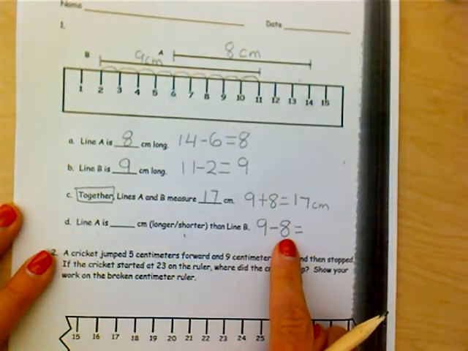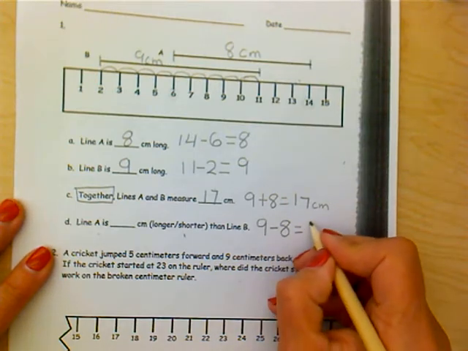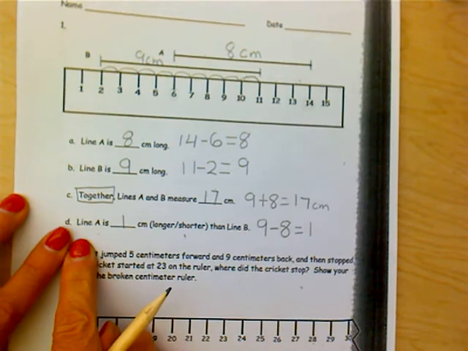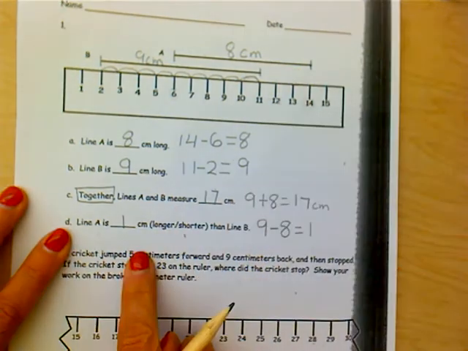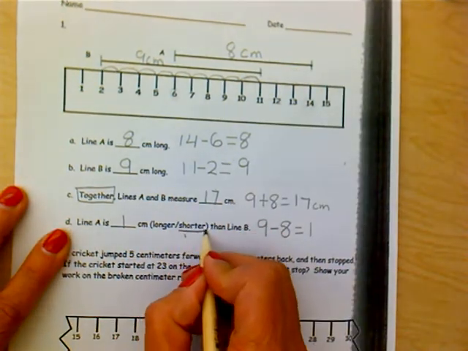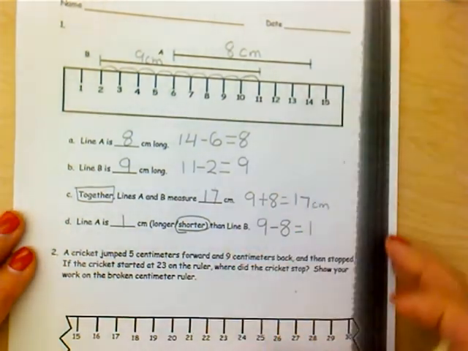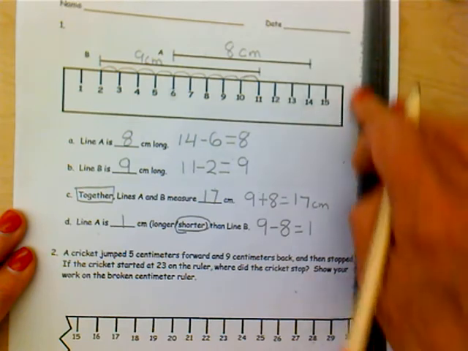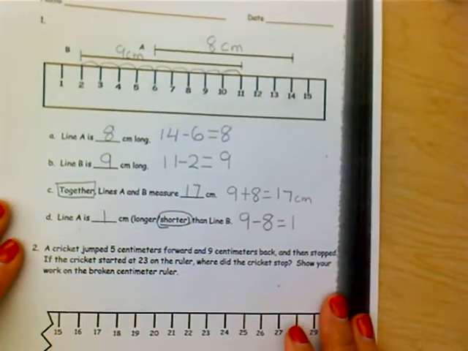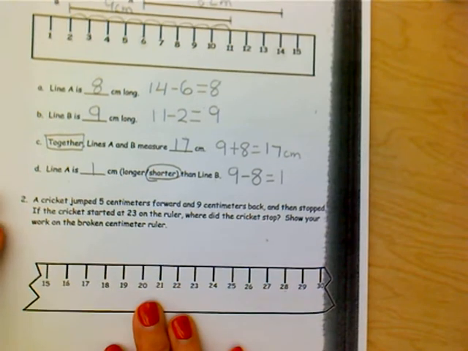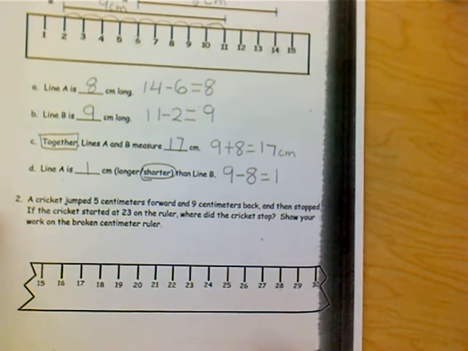So 9 centimeters take away 8 centimeters. Did you think, well, Miss Starr, that's easy. That's 1 centimeter. So line A is 1 centimeter shorter than line B. All right, so that's getting us started. This is the kind of thing that you'll need to be able to do when we do our exit ticket today. So you need to be paying very close attention as we continue these particular activities.